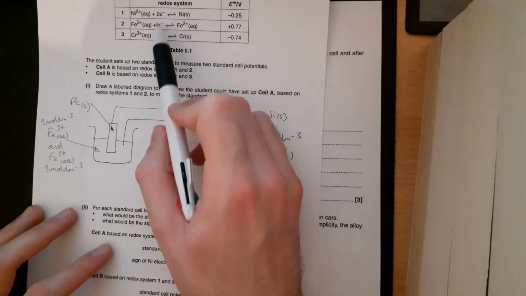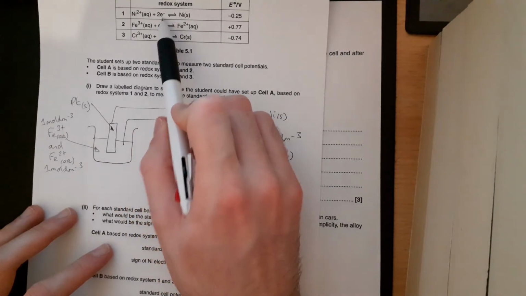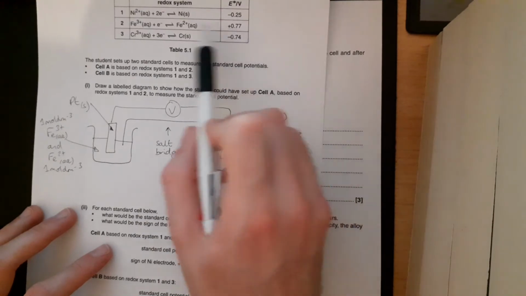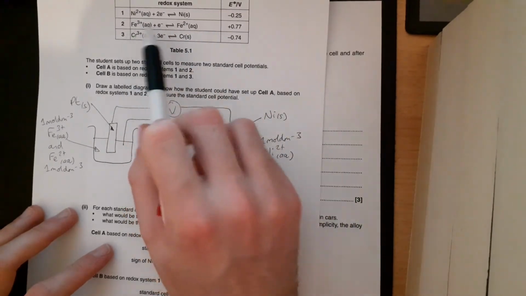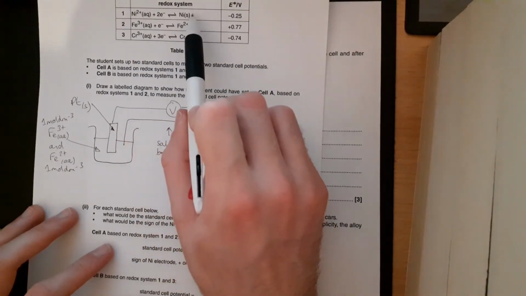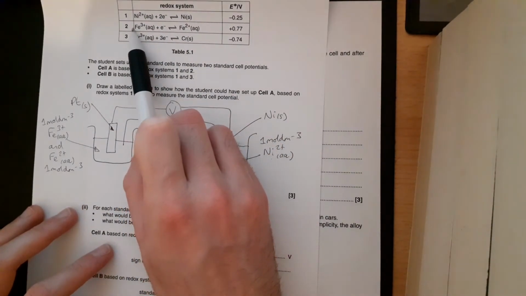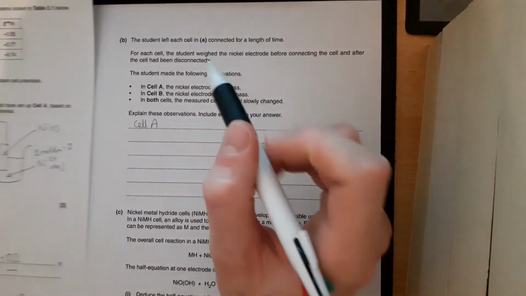So if we combine these two together, we're going to have to multiply this second equation by 2. And the second equation is the positive one, so it's the one that's going to be going left to right, being reduced, and the nickel's going to go backwards. So it's going to start with 2 Fe3+ reacting with nickel. Okay.